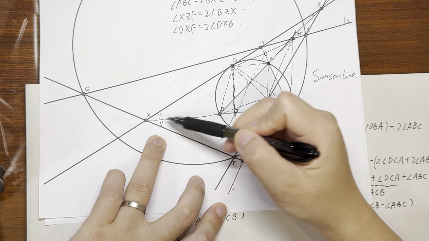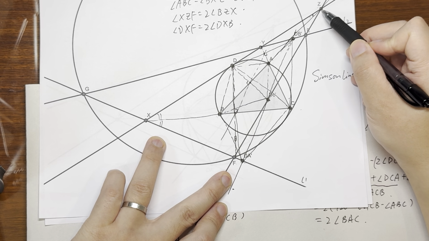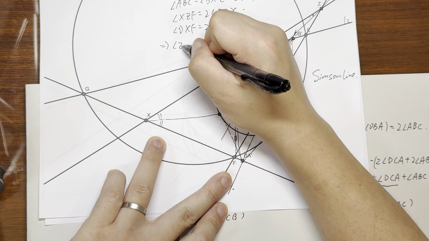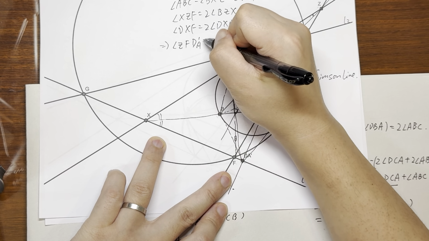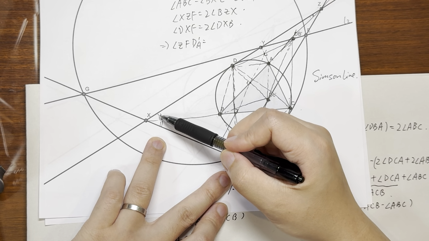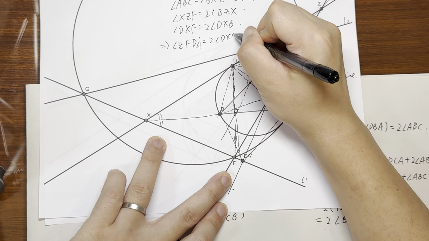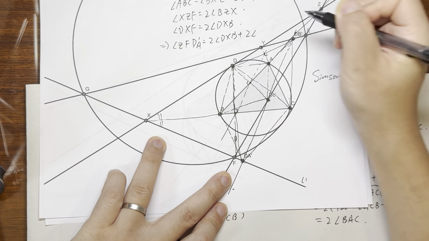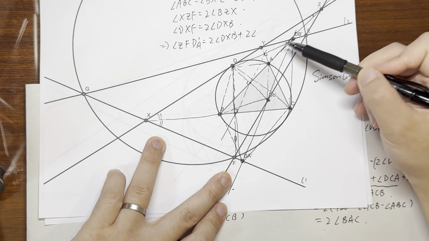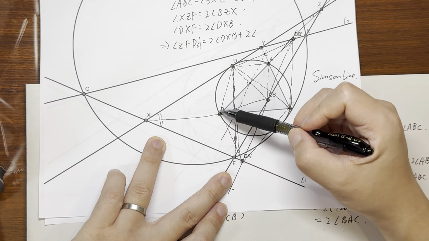Which means the angle ZFDA prime equals twice angle DXB plus twice angle XZB, this one plus this one.